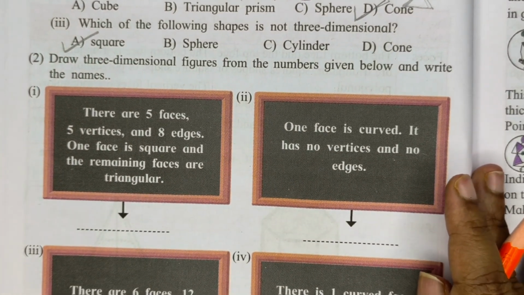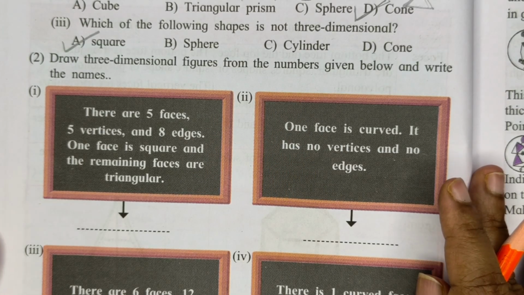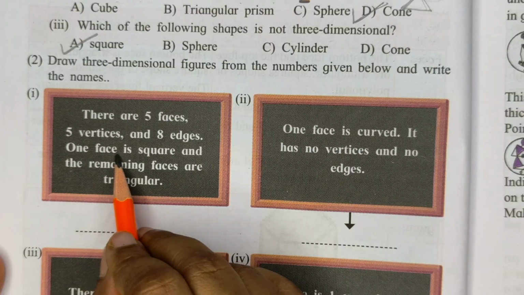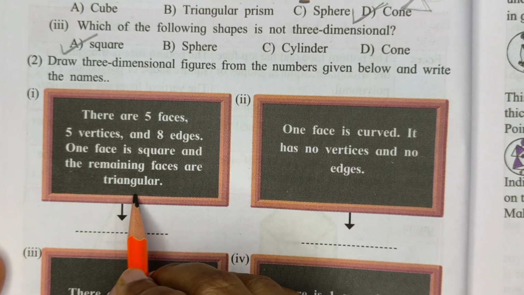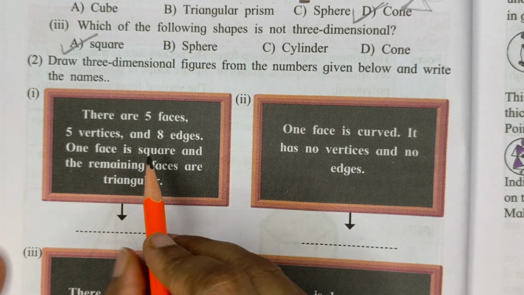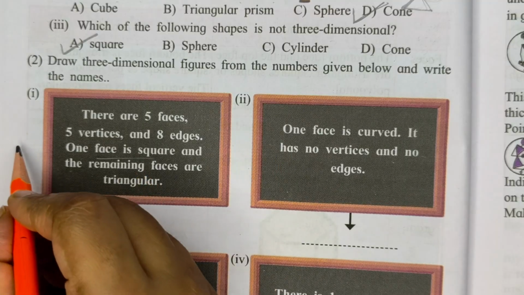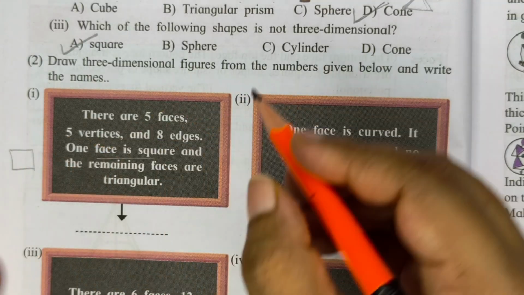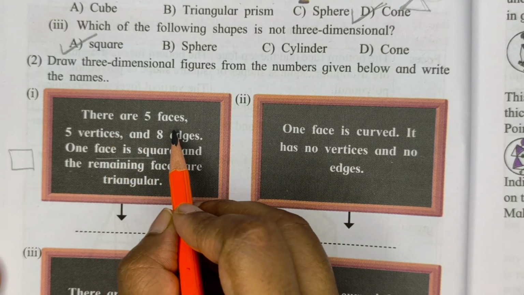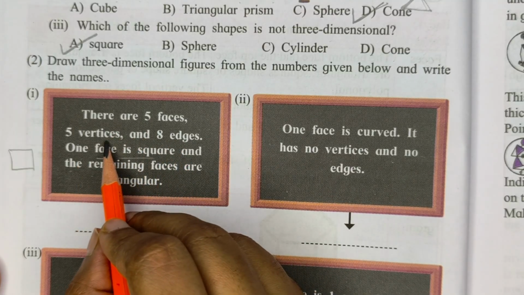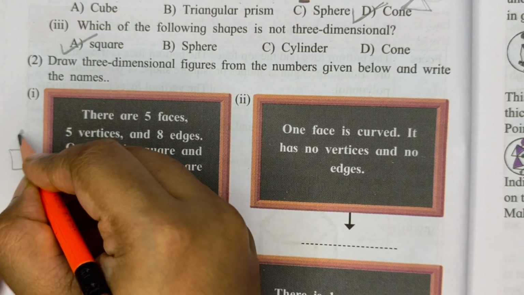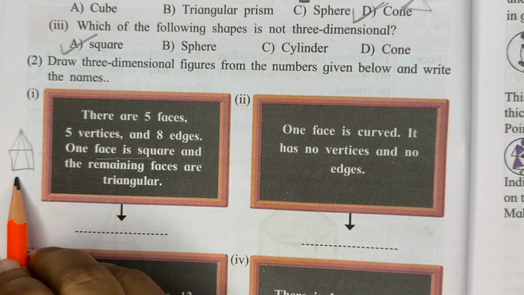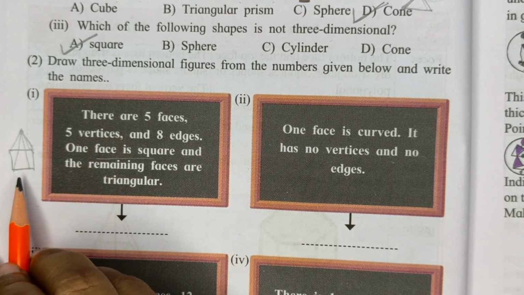There are 5 faces, 5 vertices and 8 edges. One face is square and the remaining faces are triangular. See here, the base. One face is square. That means the base is square, and there are 5 faces, 5 vertices. 5 vertices means one will be on top and then it is joined to the base like that. So that means it becomes a pyramid. Understood what it becomes? A pyramid.